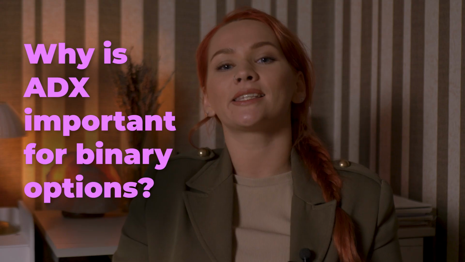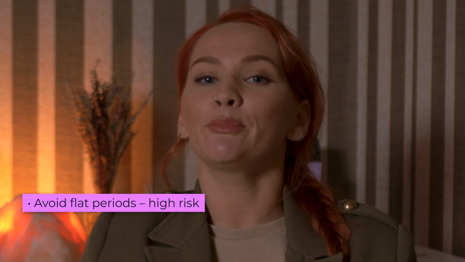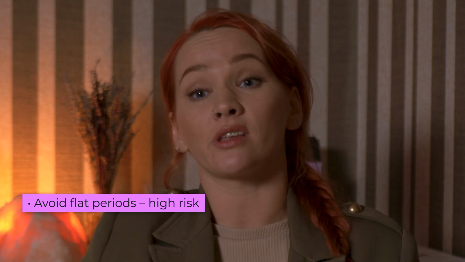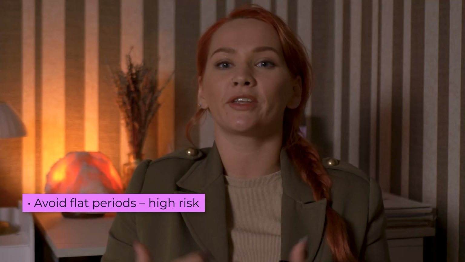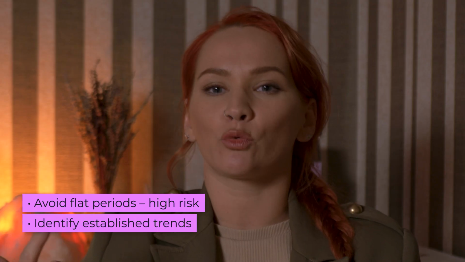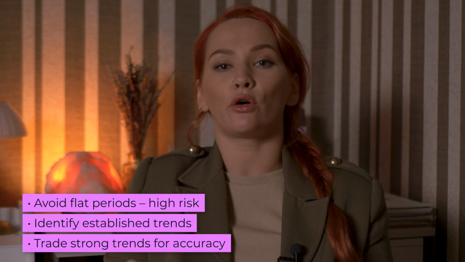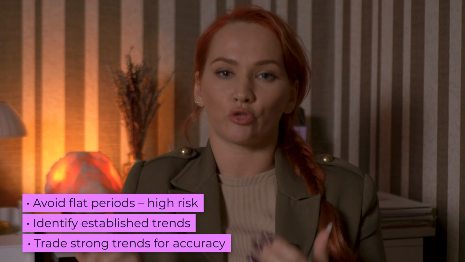What makes the ADX an important tool for binary options? Binary options trading requires precision in choosing the moments of entry into the market. The ADX indicator helps us avoid deals during flat periods where the risk of errors is high. By now you already know that flat is a sideways movement of the chart. Identify moments when a trend has already formed and increase the accuracy of deals by trading on strong trends.